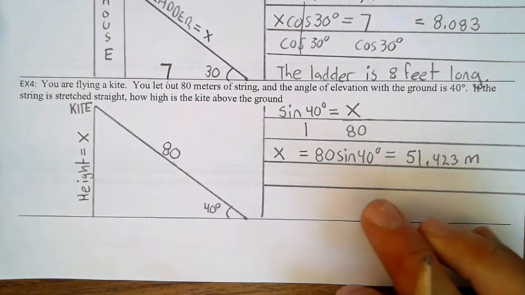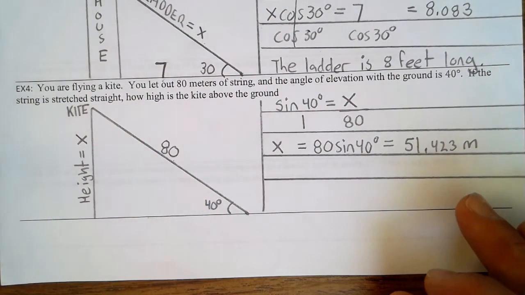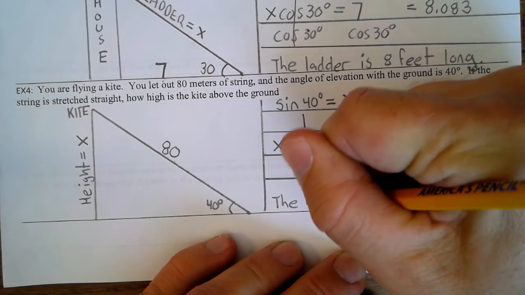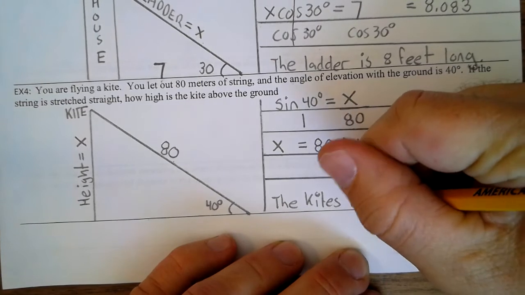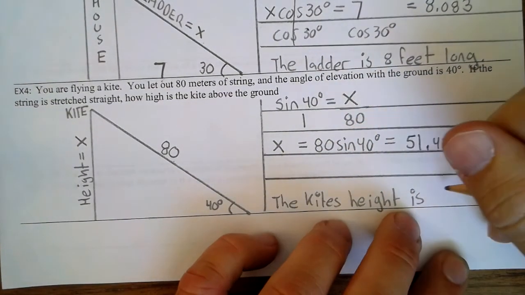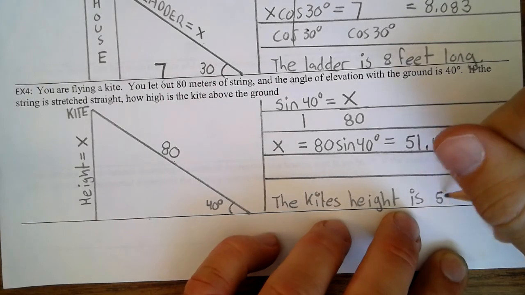All right. So we would conclude that the kite height is 51 meters.